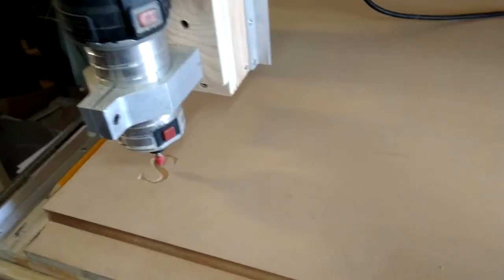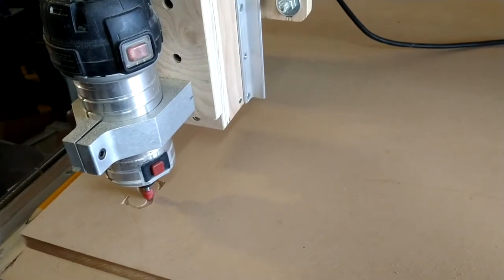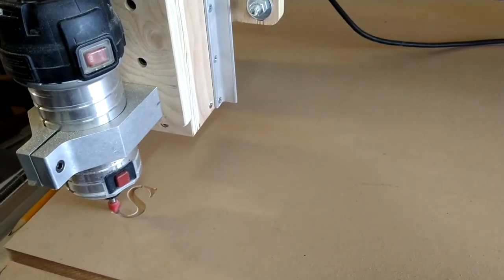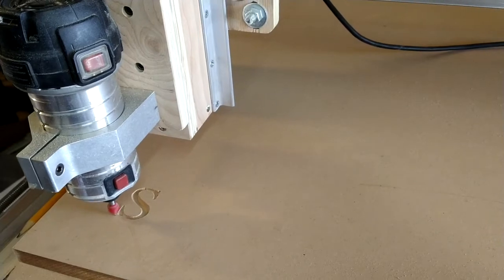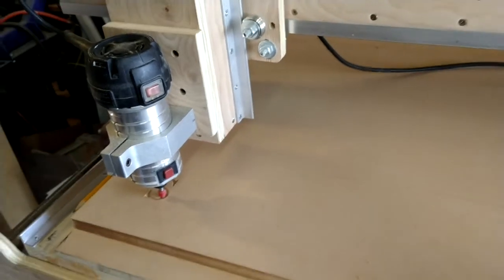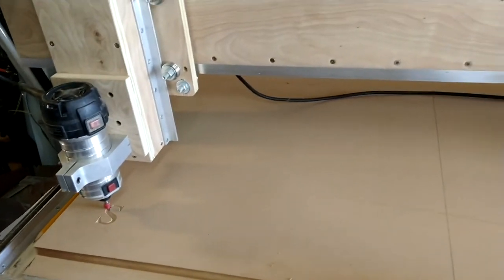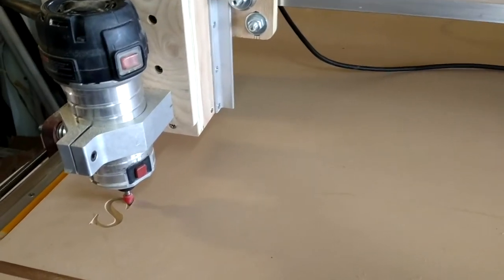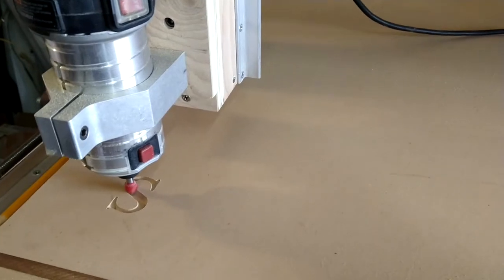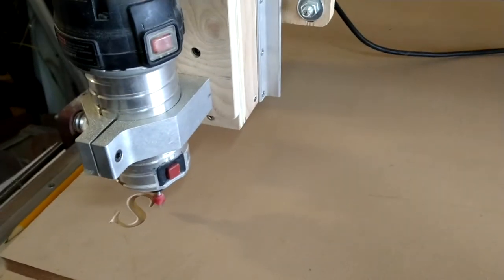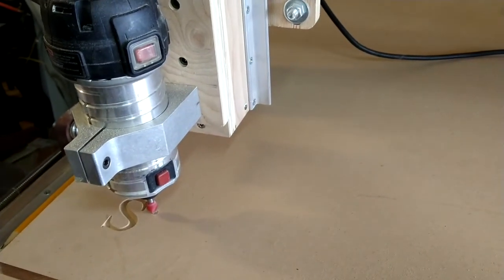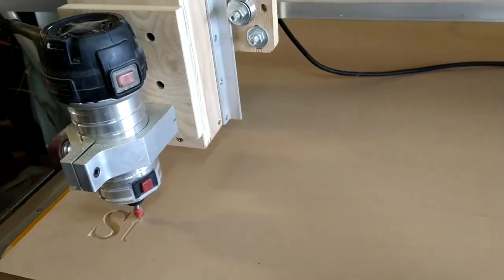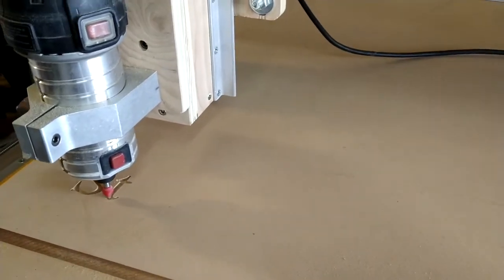So as you can see here, we have now started carving into our wood. This is known as V-carving. This machine will do several types of carving, but this here is known as V-carving.